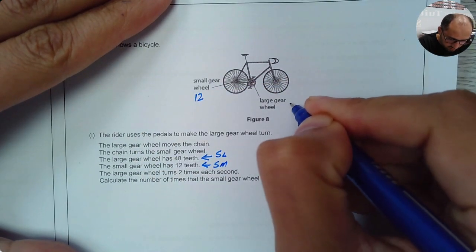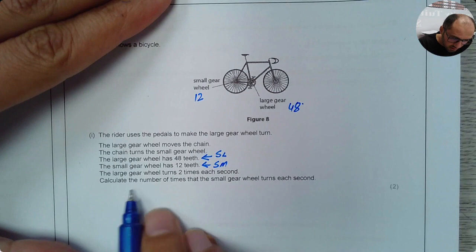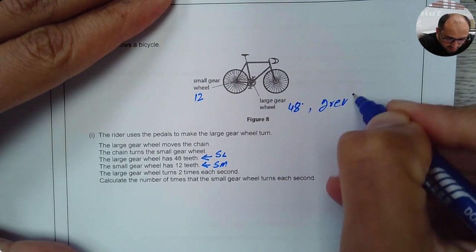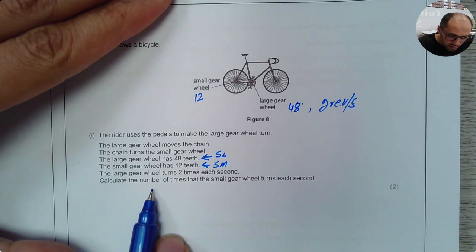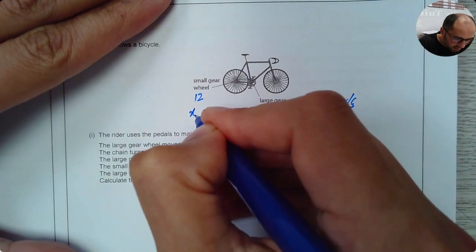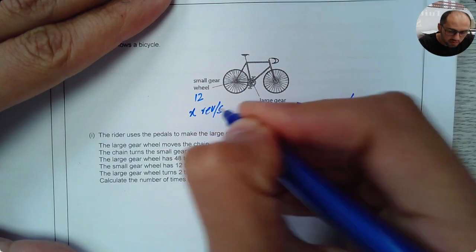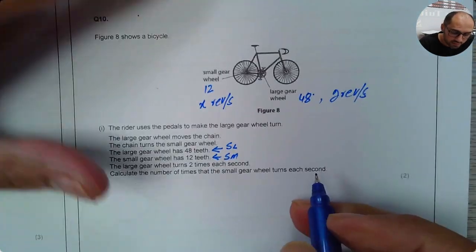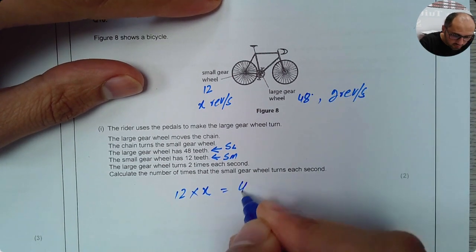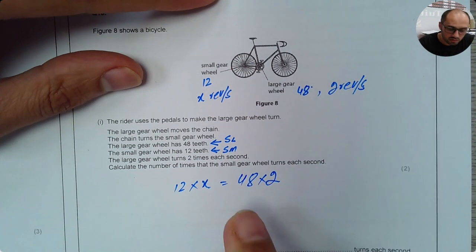So here you have 12, here you have 48. The larger gear turns 2 times each second, so it is 2 rev per second. Calculate the number of times the small gear wheel turns each second. We can say this is X revolutions per second. So size A times speed A equals size B times speed B. In this case, it will be 12 times X equals 48 times 2.